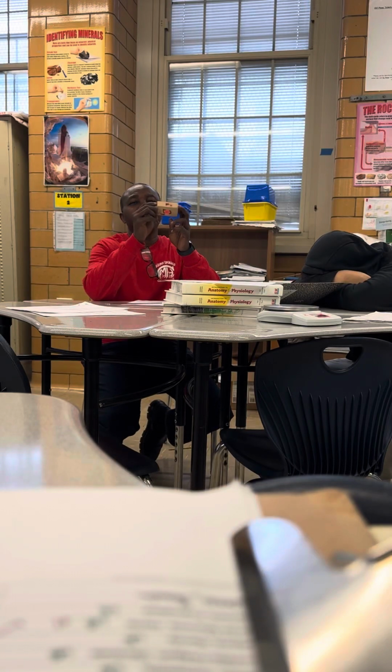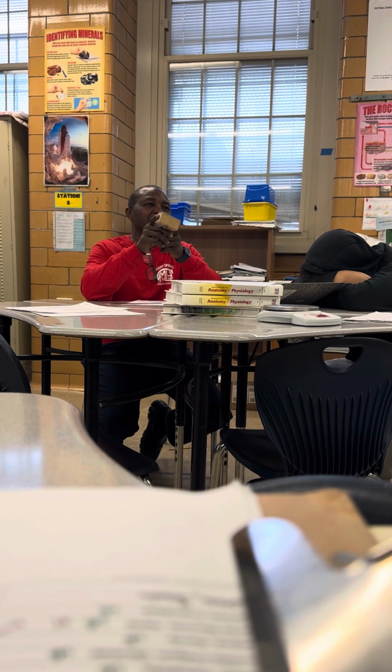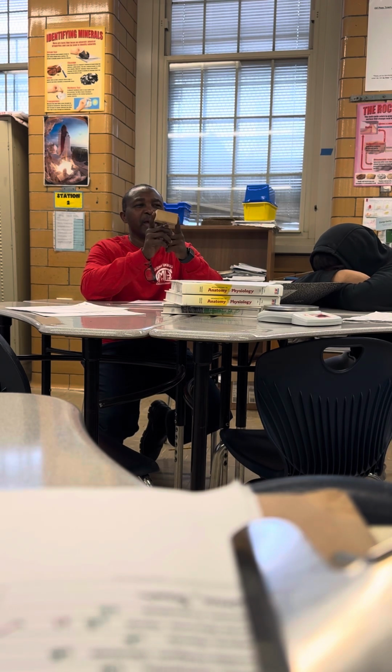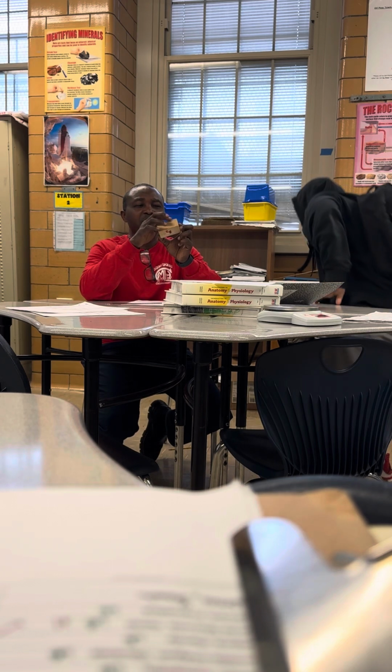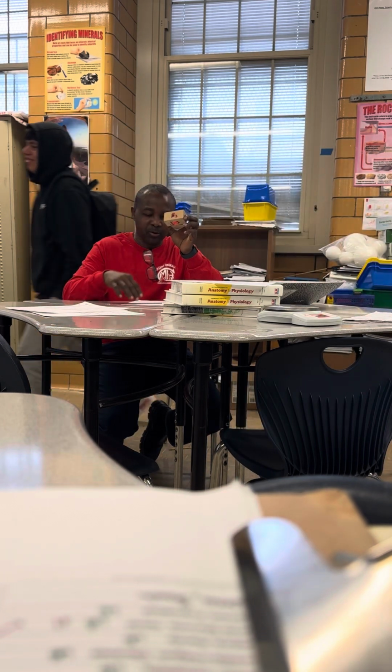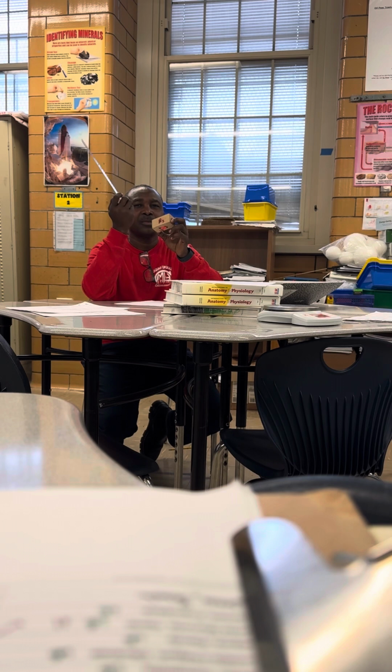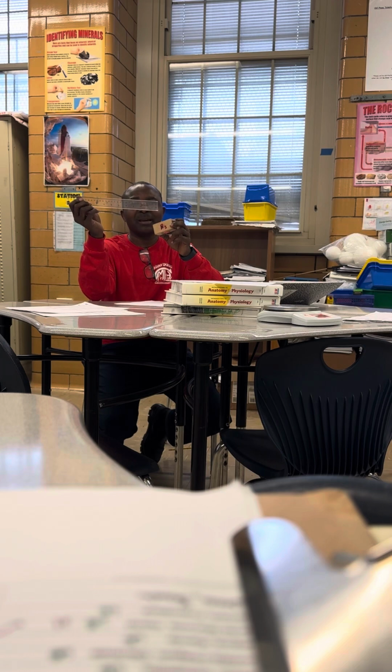In order to calculate the volume for a solid like this, a regular solid, a regular solid means you can measure each of the sides with a ruler. In science class, we use centimeters, which is the metric system.